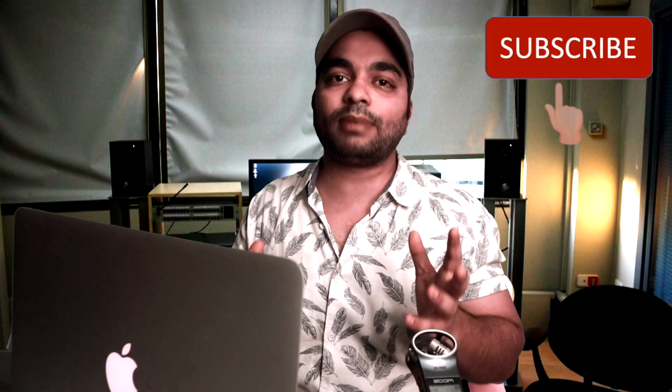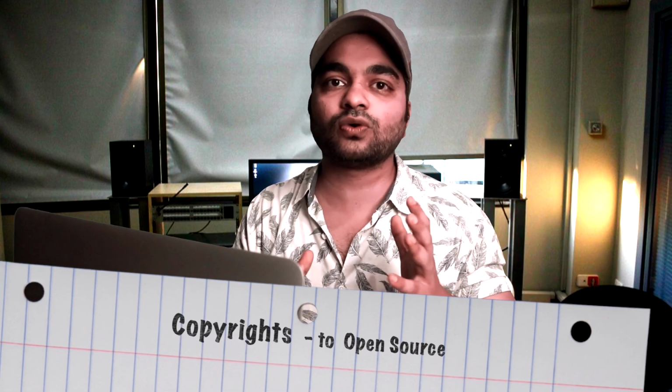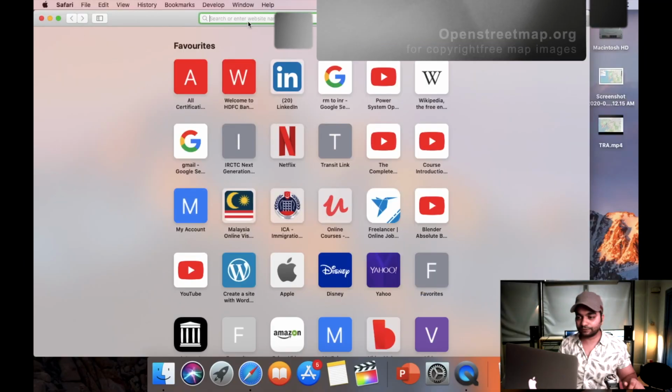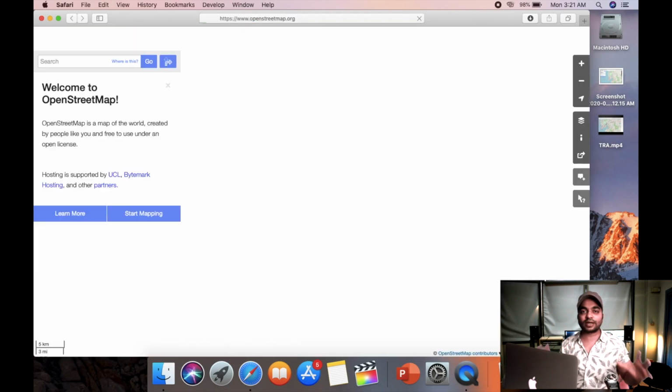We now want a map. Of course, you can go to Google Maps and you can save the screenshot or download the image and you can use it. But as you know, Google Maps are copyrighted, so you can have troubles of copyrights. So better to go for open source maps. OpenStreetMap.org, one of the very fantastic and open source map providing services.